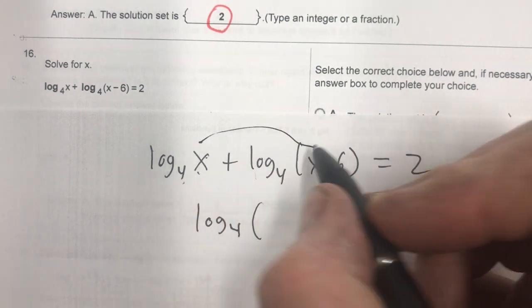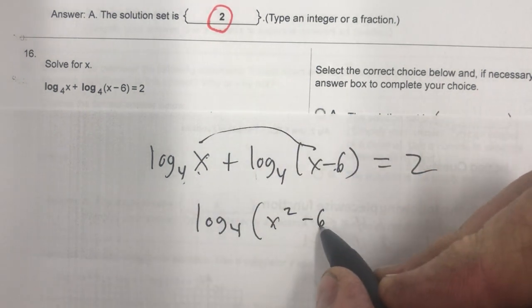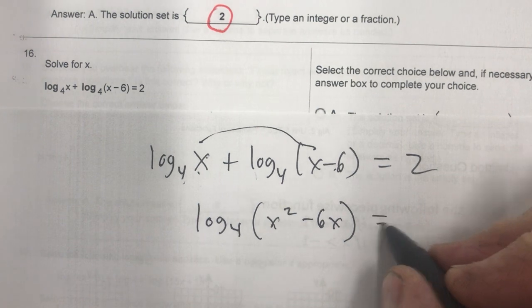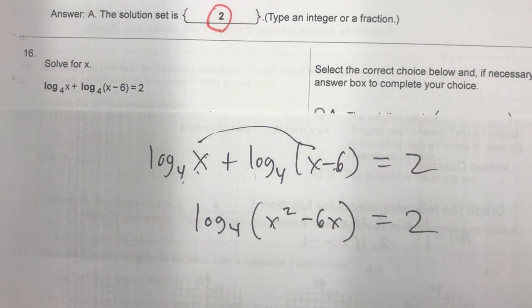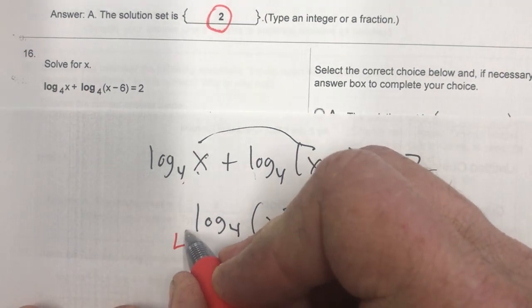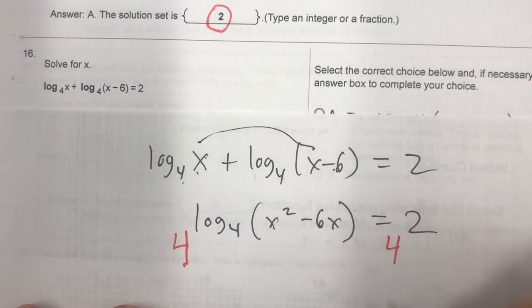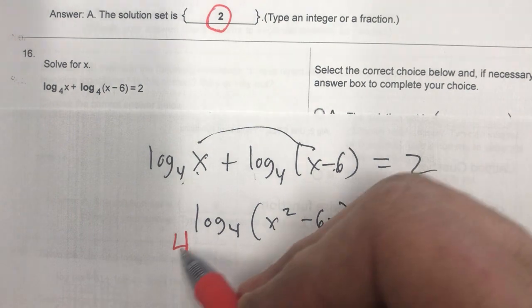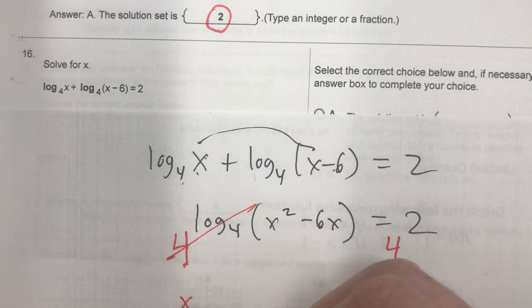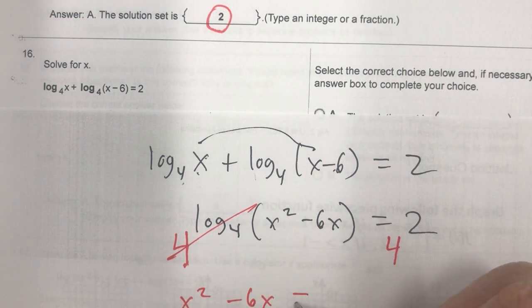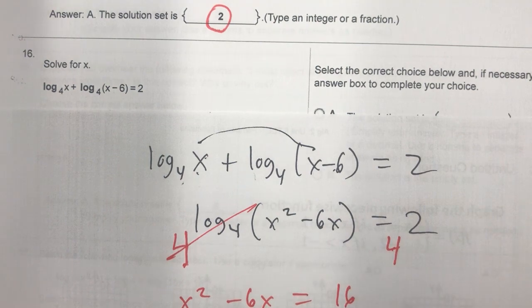And if I multiply these two, I'm going to get x squared minus 6x. Okay, and now I'm ready to raise it as a power. So this is base 4, so 4 to this power equals 4 squared. And these cancel. So I have x squared minus 6x equals 4 squared, which is 16.